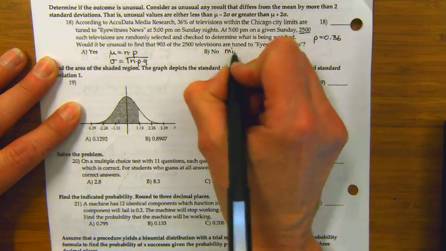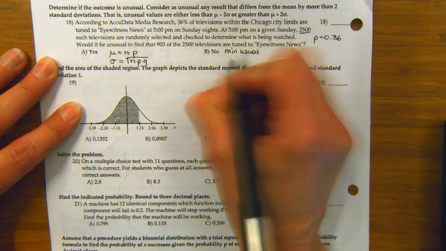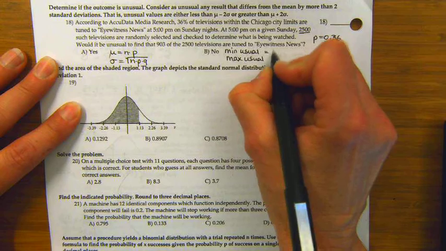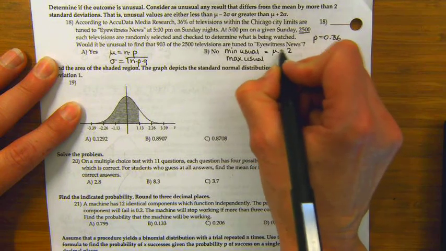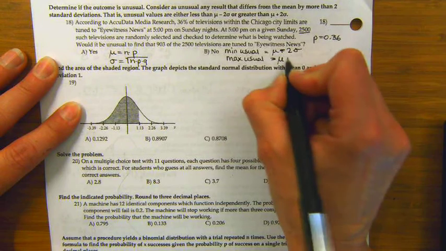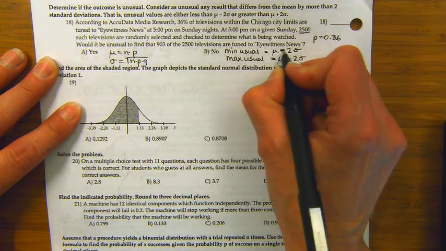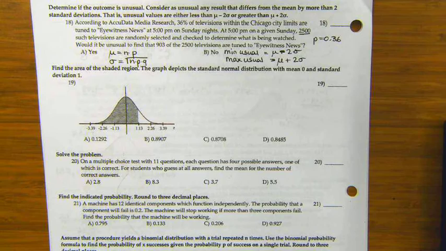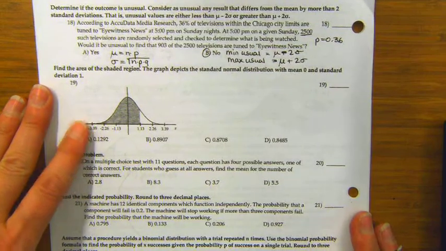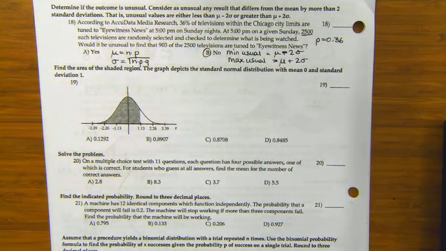Look for the minimum usual value and the maximum usual value by doing the mean minus 2 standard deviations, and the mean plus 2 standard deviations, and then comparing the value with those usual values. The answer you can check is no. So again, we'll skip that, but you can do it on your own.